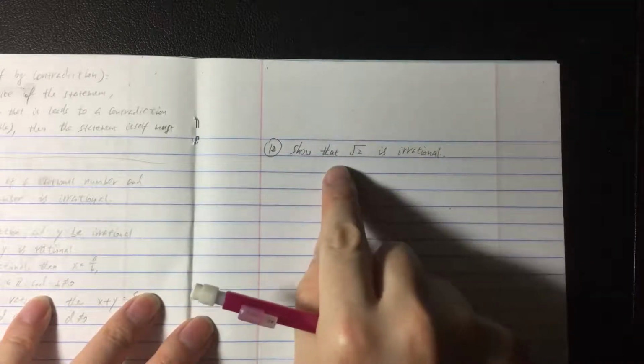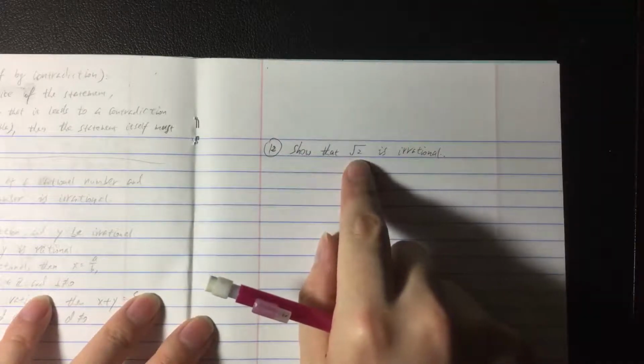We can't prove this by contraposition. So another choice is proof by contradiction. We assume square root of 2 is rational, and we try to show that it will cause something impossible.